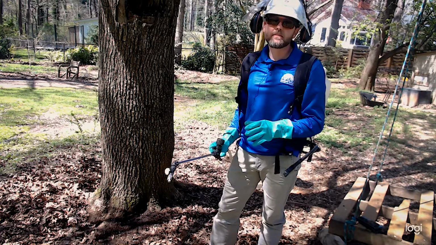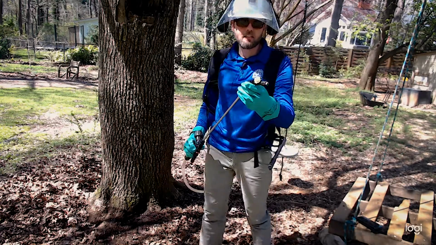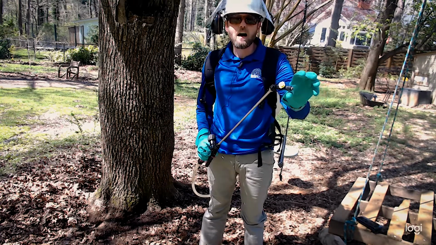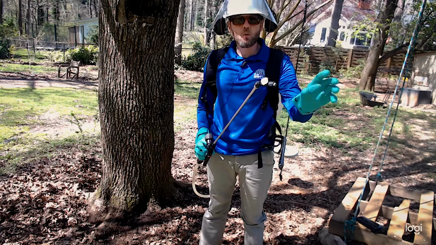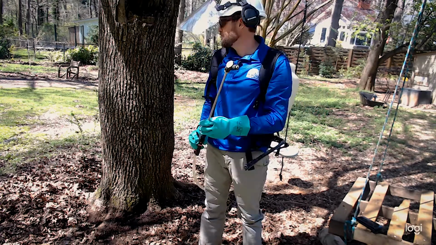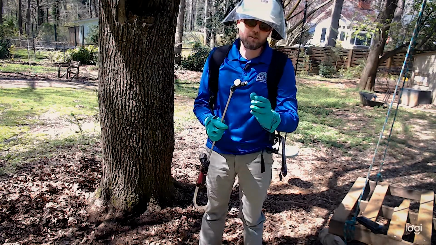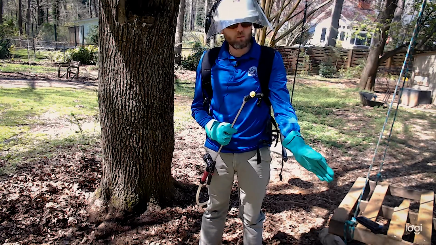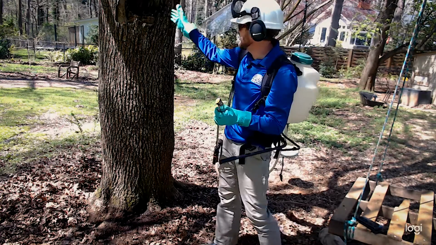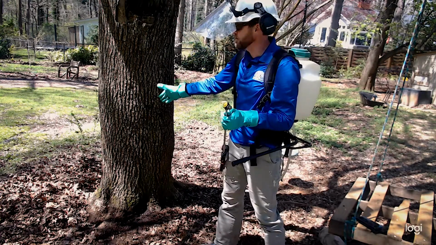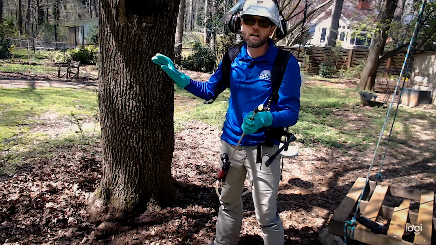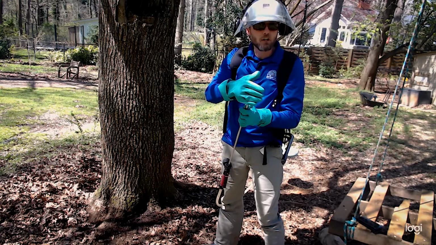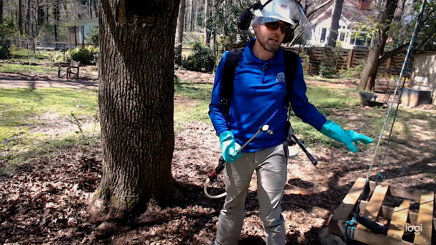Another little tip for doing this application is that a lot of these backpack sprayers come with a pre-installed hollow fan or a hollow cone spray nozzle, which is just fine. But what I like to do for these lower bark spray applications is install a flat fan nozzle. A flat fan sprays in that one dimension, and that allows us to get a directed flow right at the tree, so we don't have a lot of drift going on, and also we don't have to adjust our fan, because if we adjust our fan, we're going to mess up our calibration.